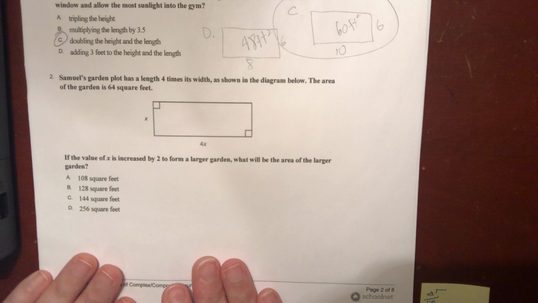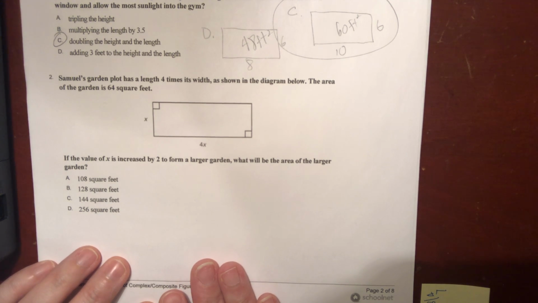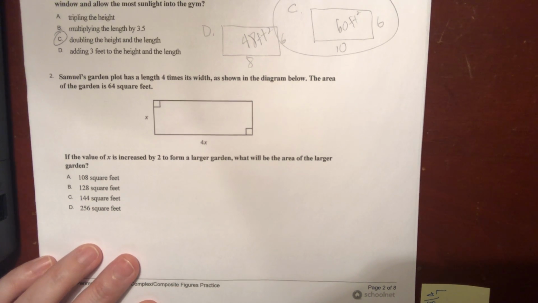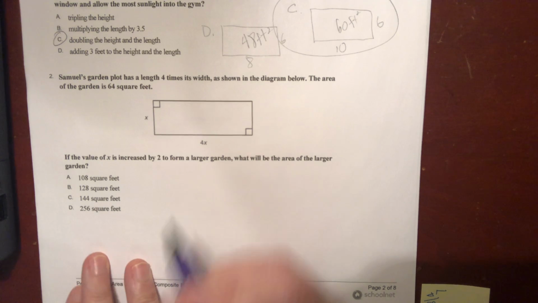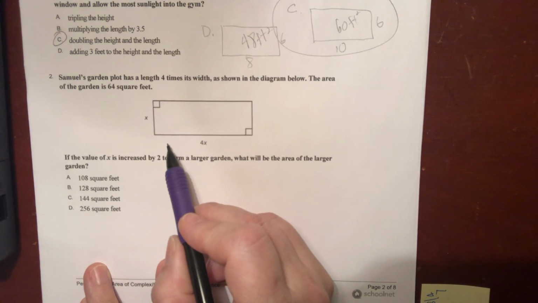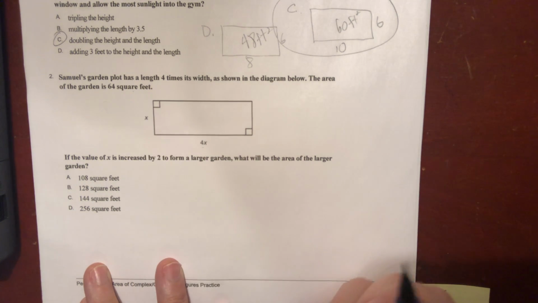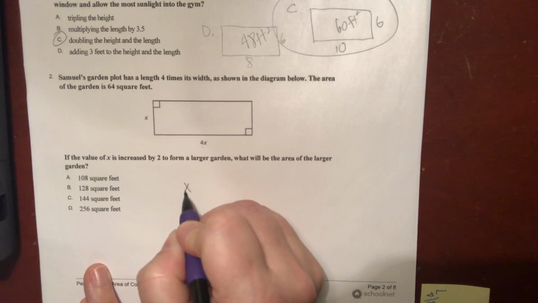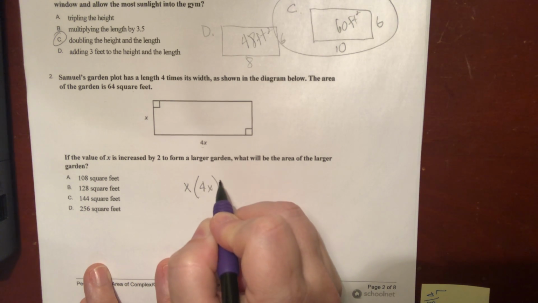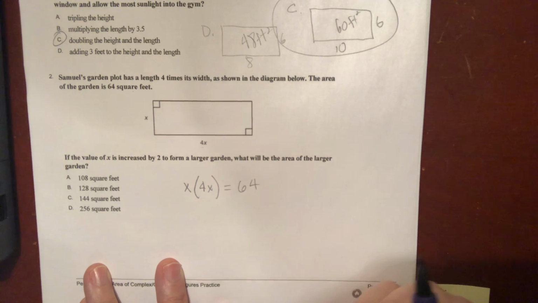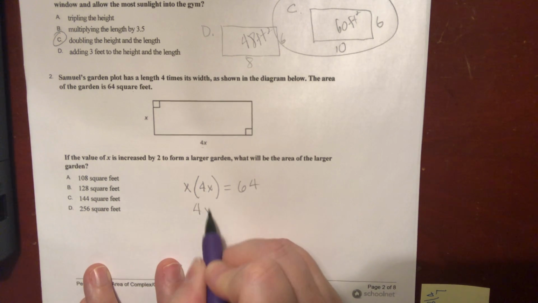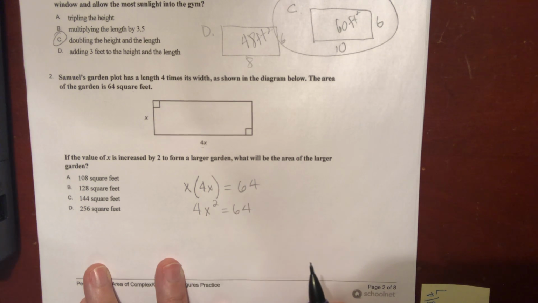Samuel's garden plot has a length 4 times its width, as shown in the diagram below. The area of the garden is 64 square feet. So this is actually kind of a tricky way to have you do an equation. So we know that x times 4x is going to be 64. So we have x times 4x equals 64. This is 4x squared equals 64.